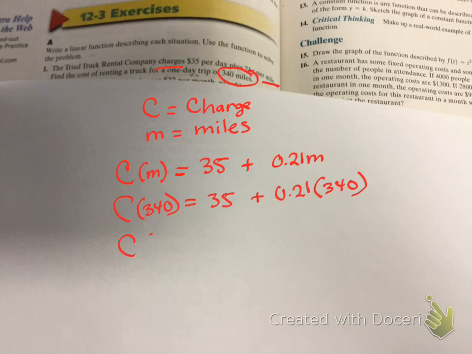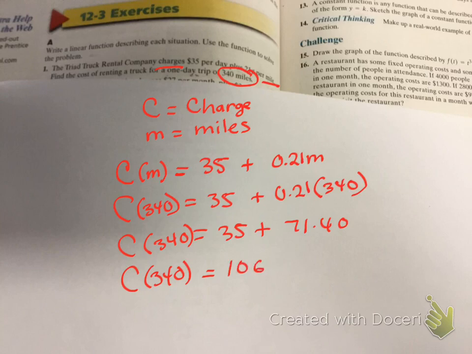And that's the cost for 340 equals 35 plus 0.21 times 340 is 71.40. What is that simplified to? The cost for 340 equals what? 106.40.